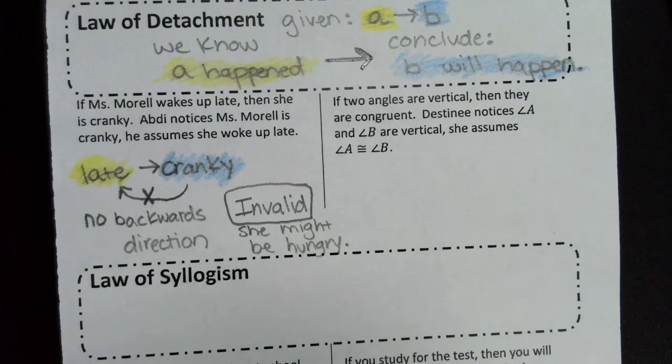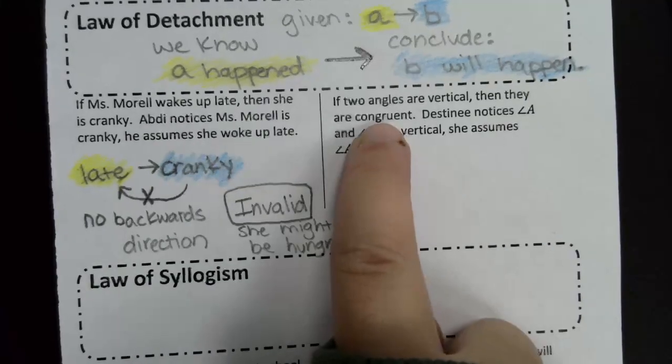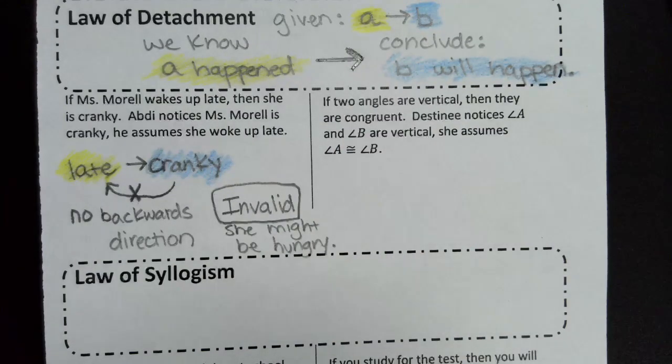All right, let's bring it to some geometry here. If two angles are vertical, what is vertical angles again? Or what are vertical angles? Good, across from each other. Awesome. Vertical angles, then they are congruent. What's congruent mean? Same length or same measure because it's an angle. Destiny notices angle A and angle B are vertical, and she assumes that angle A is congruent to angle B.